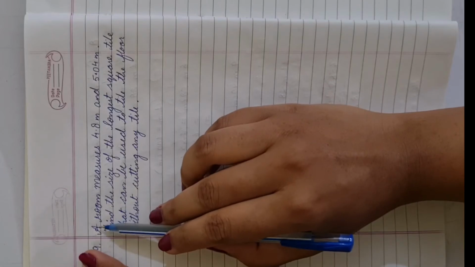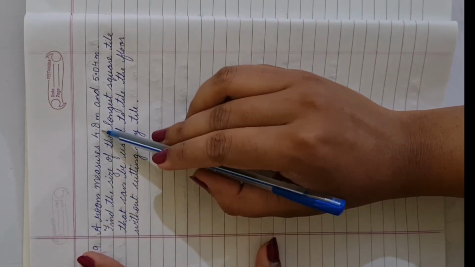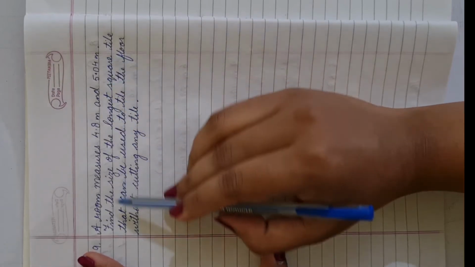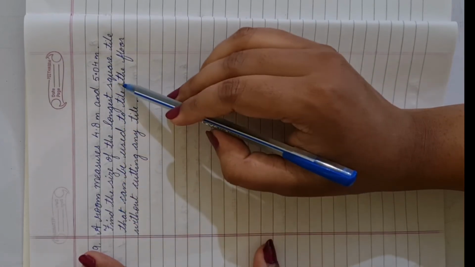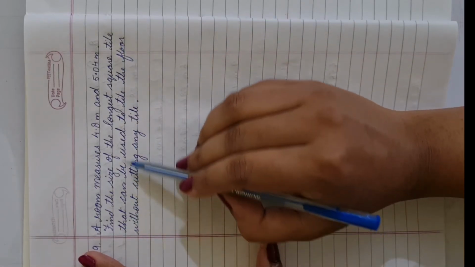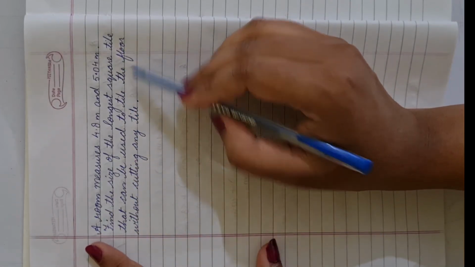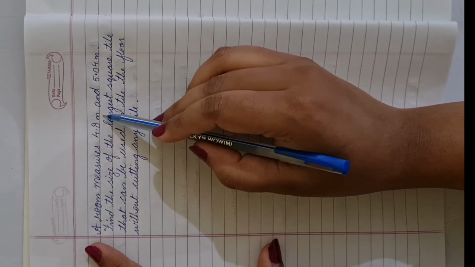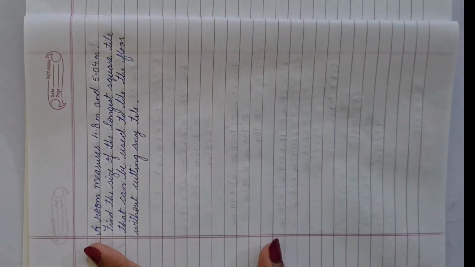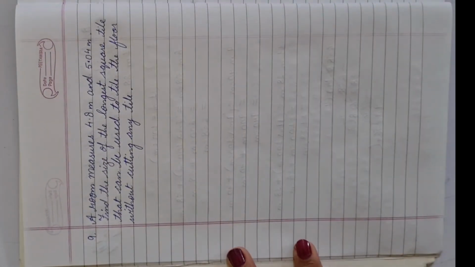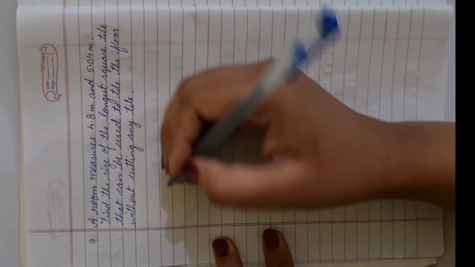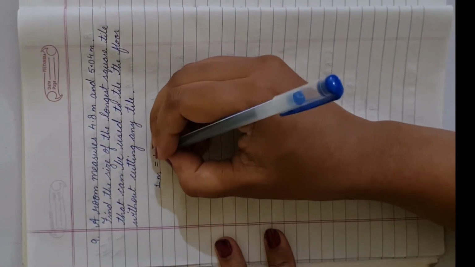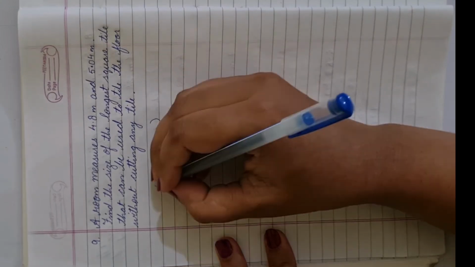Your next question is: a room measures 4.8 meters and 5.04 meters. Find the size of the longest square tile that can be used to tile the floor without cutting any tile. So these numbers are given in meters. So we will convert these numbers into centimeters. So we all know 1 meter is equal to 100 centimeter.